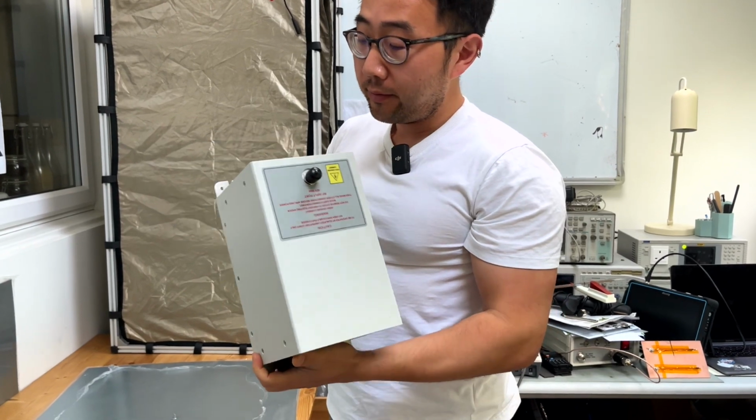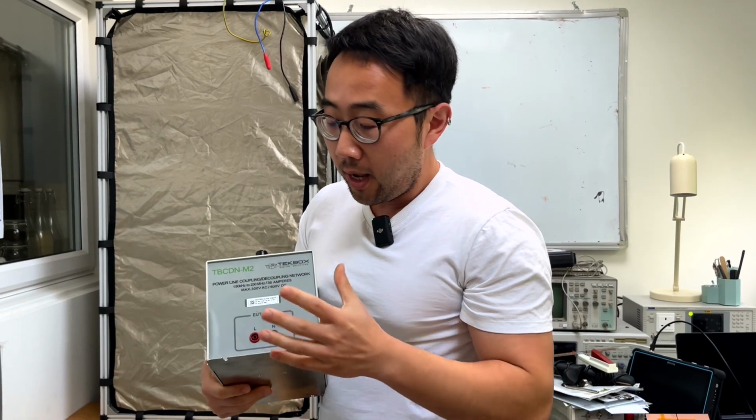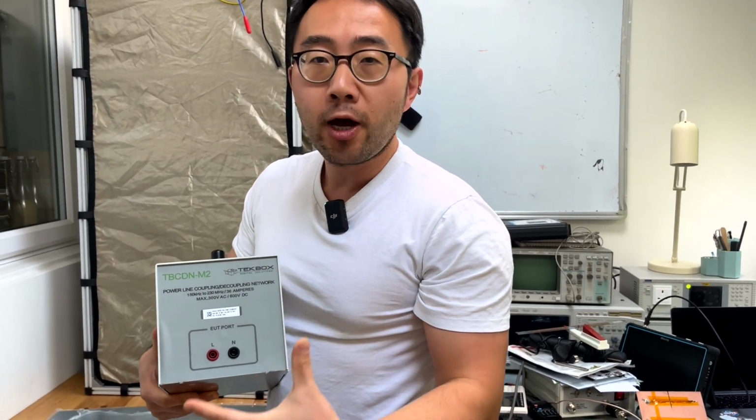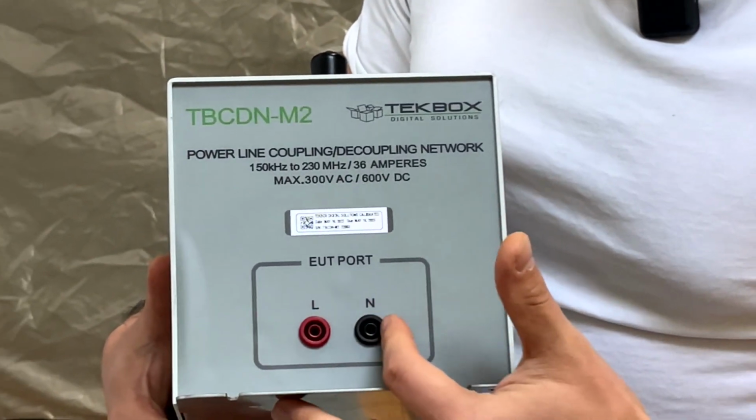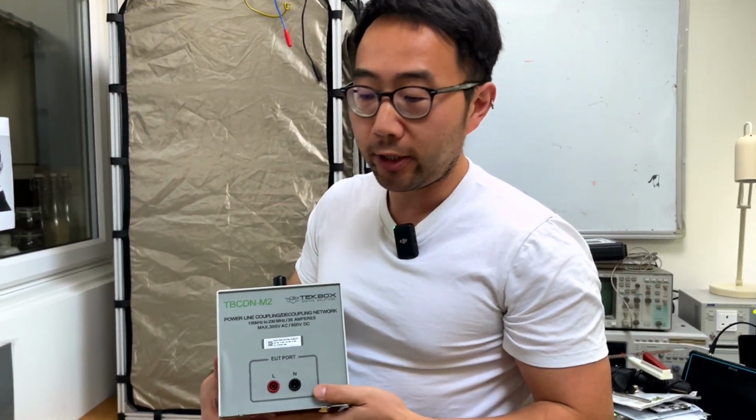Knowing the importance of the conducting immunity test setup, the first thing we need to do is to calibrate the test setup. So in this session we're going to look at how to calibrate a CDN test setup. We're going to use a CDN M2 type for demonstration purposes. As you can see, it is an M2 type CDN, meaning it is normally used for mains powered products but without the earth connection. So we're going to get live and neutral, or it could also be a high voltage or low voltage DC powered product, right?